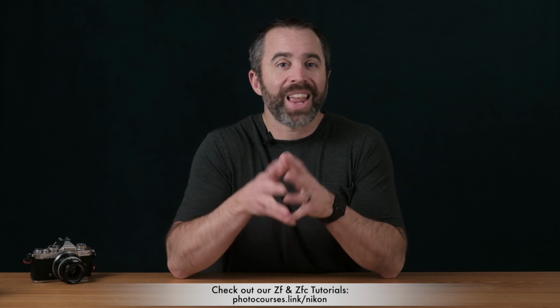So I hope those tips helped you figure out how to use auto ISO in the Nikon ZF and ZFC. It's a great tool to use to make sure that you're getting sharper photos.